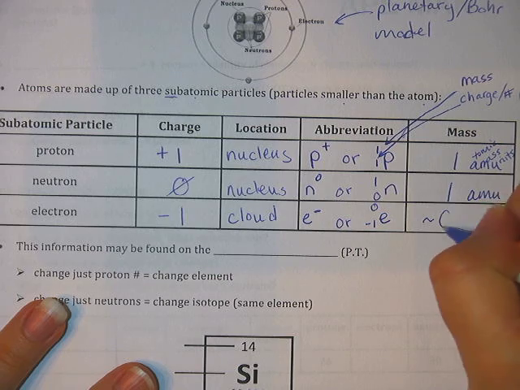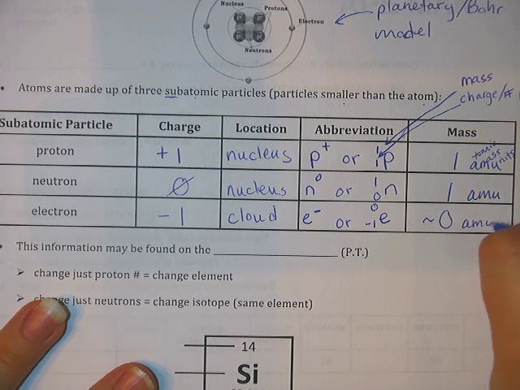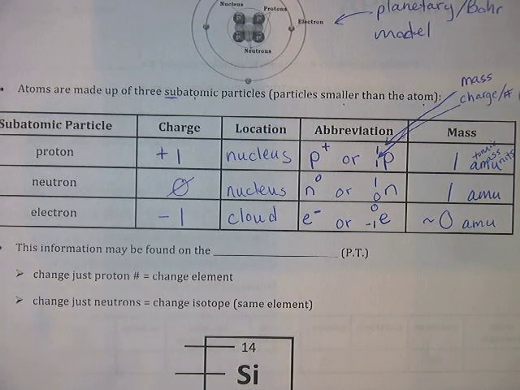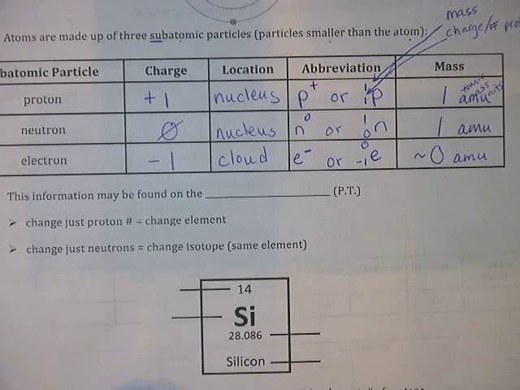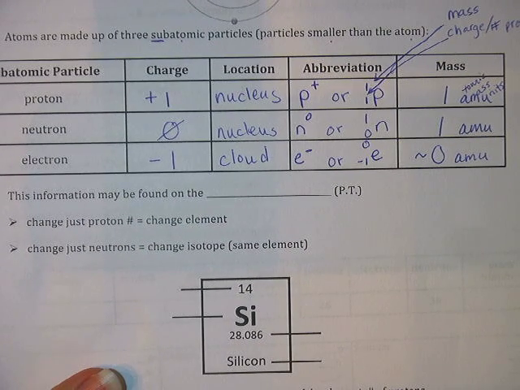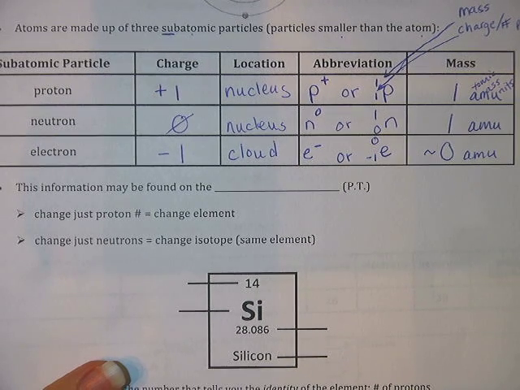Electrons have an approximately 0 AMU mass. They don't actually weigh nothing. They do have a mass. It's just so small it rounds to 0. It's like 0.000001 kind of small. Compared to a proton or a neutron, it basically weighs nothing.